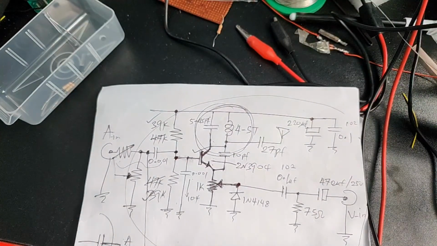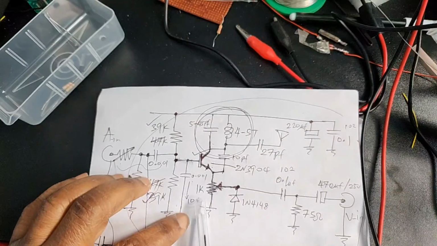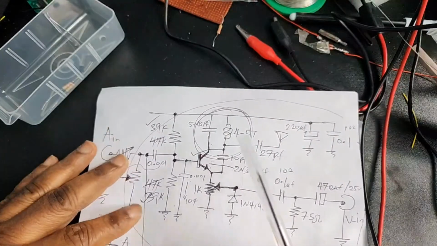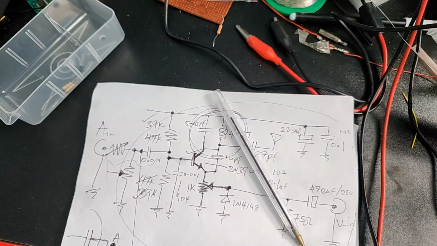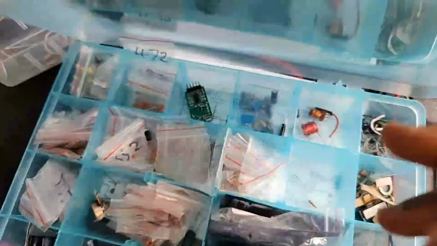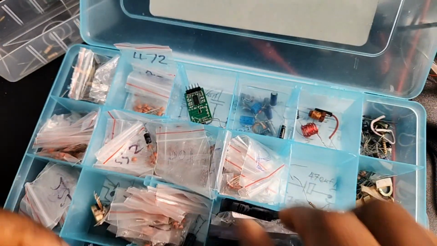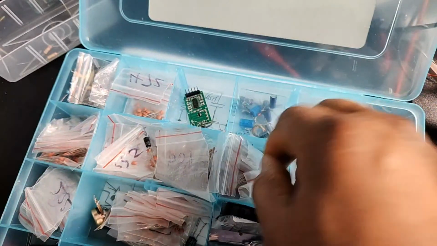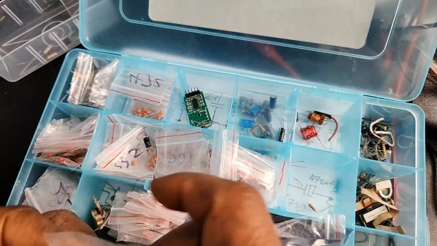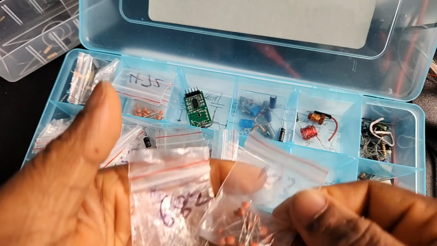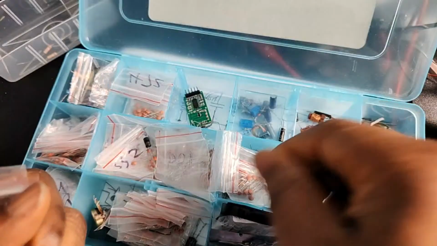And then we need 104 and 102. We got it, 104. Let's find 104. I got 103, but we don't need 103 today. We need 104.